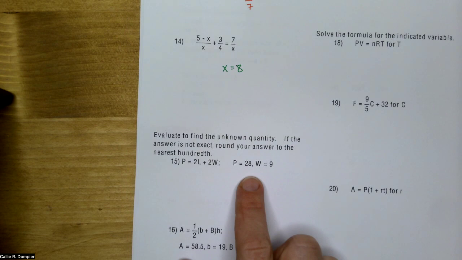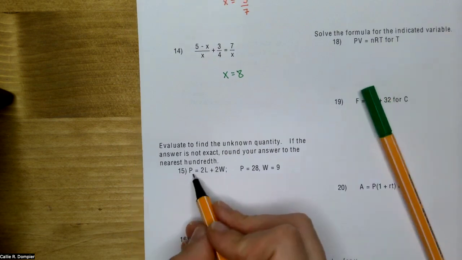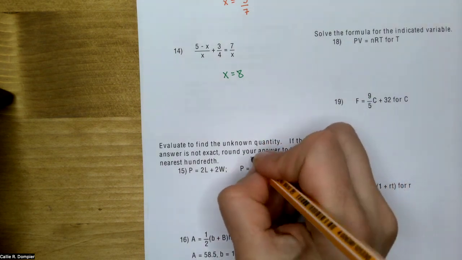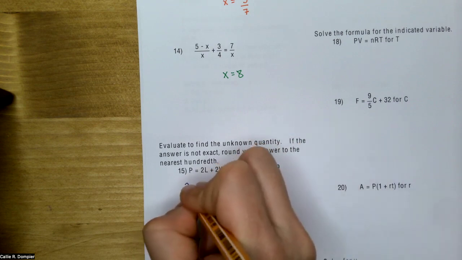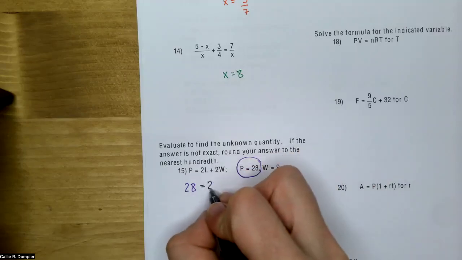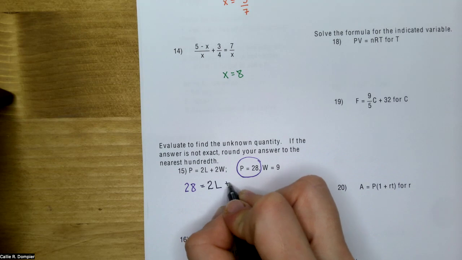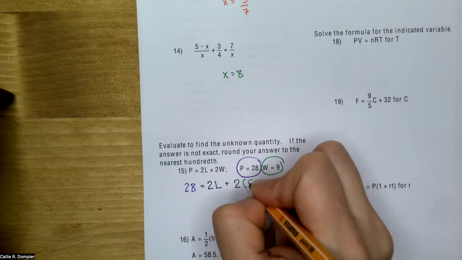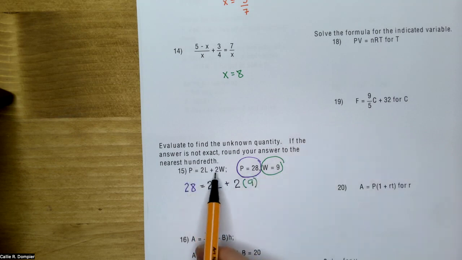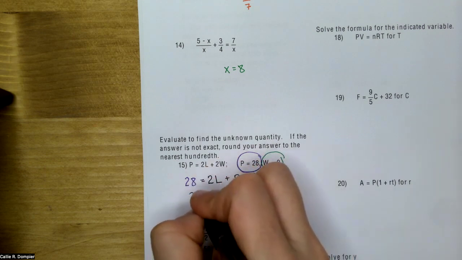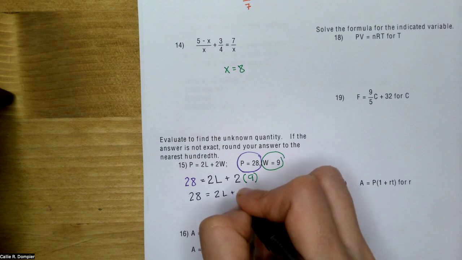All right, for 15 and 16 and 17, we're just going to substitute in a number into an equation, or a formula. So this says that P is always equal to 2 times L plus 2 times W. Good? If we know that P is equal to 28, it doesn't tell us what L is, so we'll just say 2L plus 2, but it does tell us what W is. So instead of P equals 2L plus 2W, P equals 28, W equals 9, we have 28 equals 2L plus 2 times 9. You can simplify that to 28 equals 2L plus 18.